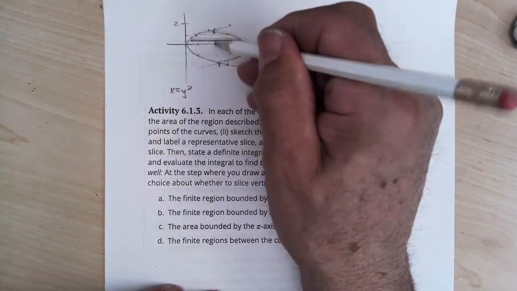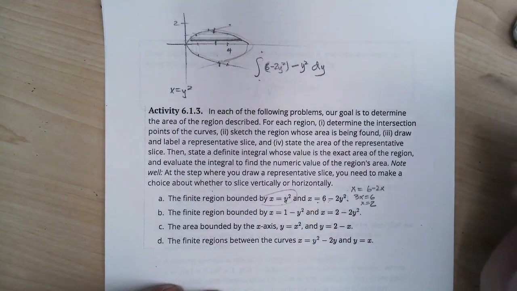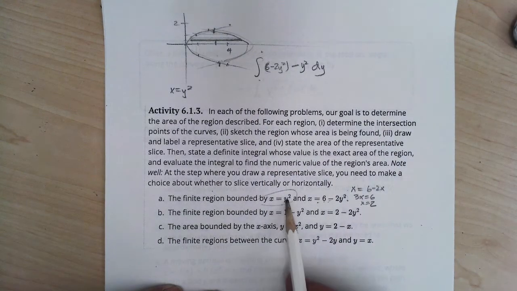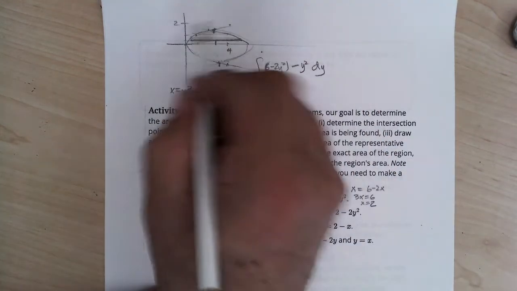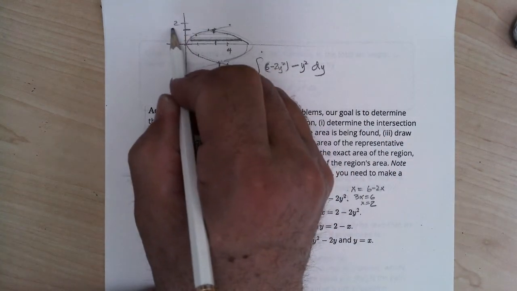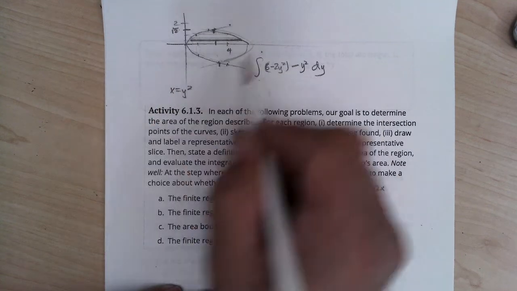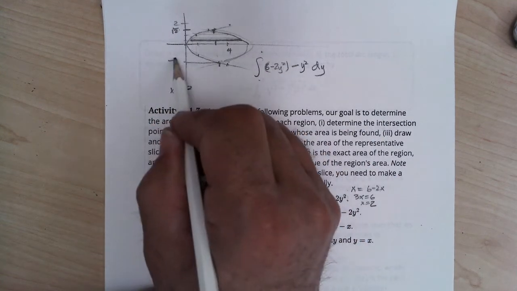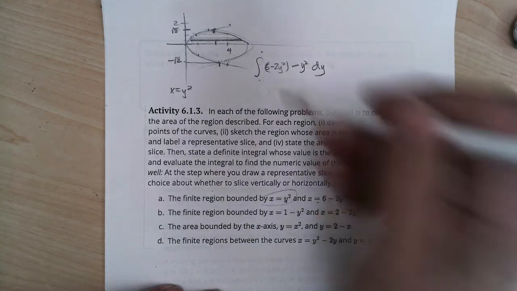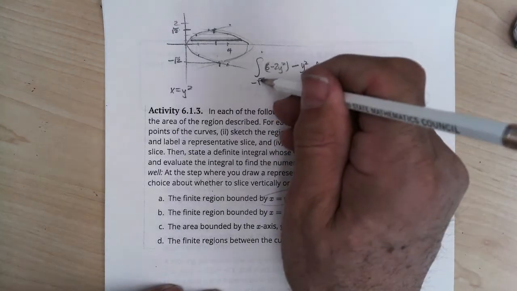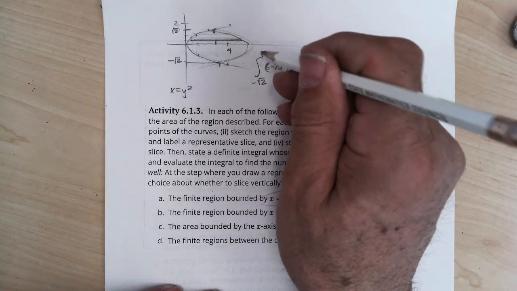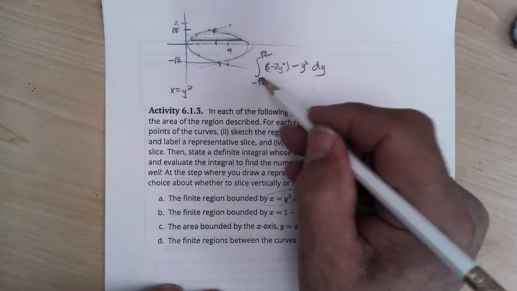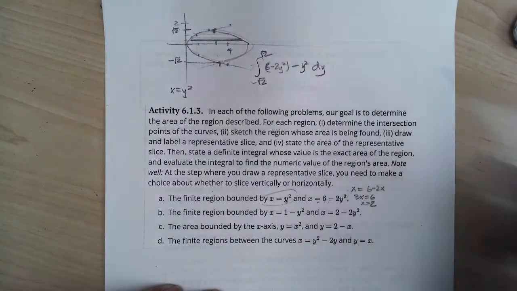So 2 is where they intersect, and if x is 2, y is the square root of 2 plus or minus. So this is the plus square root of 2, and this height is minus the square root of 2. So I can go from minus square root of 2 to plus square root of 2, or from 0 to square root of 2 and double my answer.